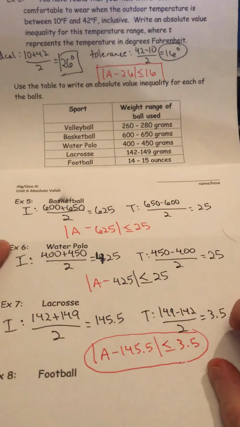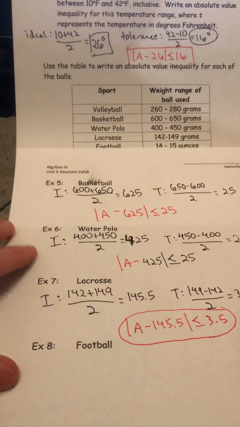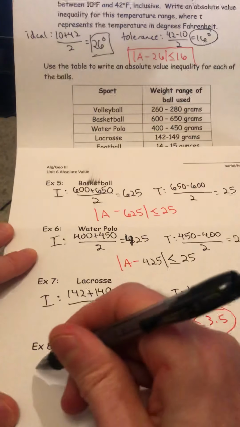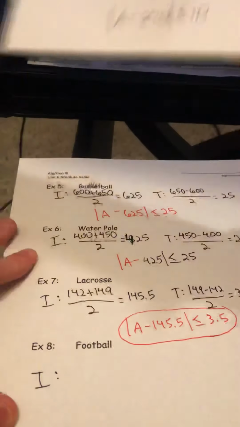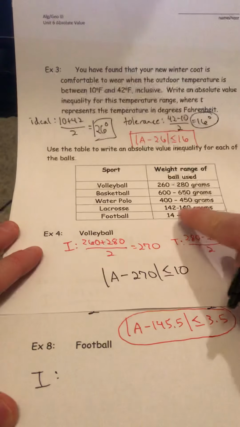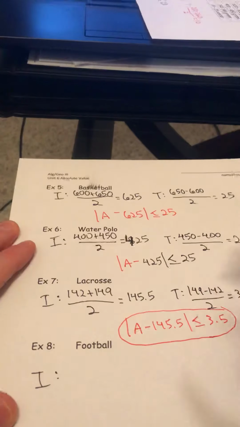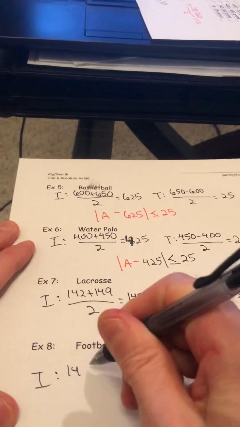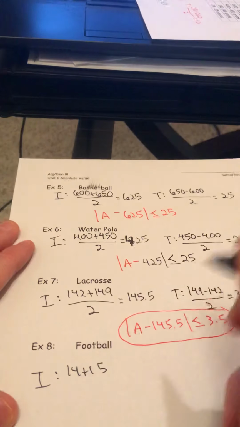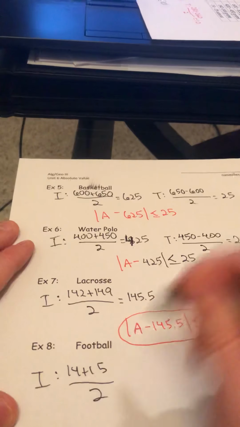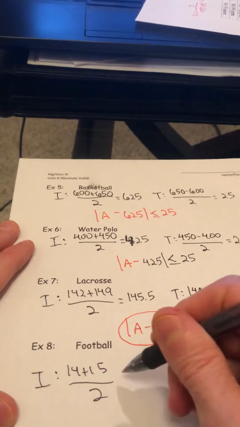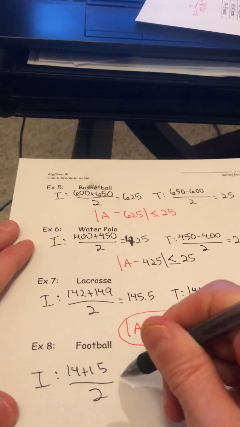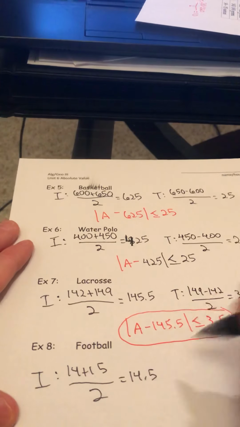And then the final one, the football, has to be between 14 and 15 ounces. So 14 plus 15 is 29, divided by 2 is, again, 14.5.